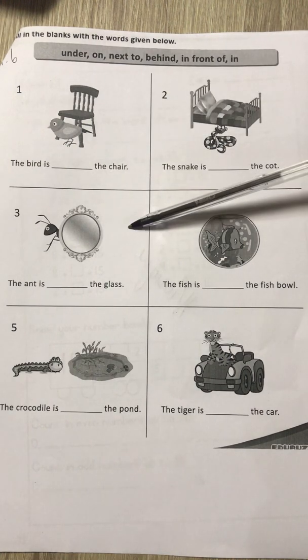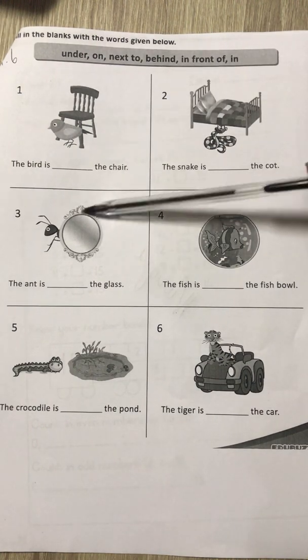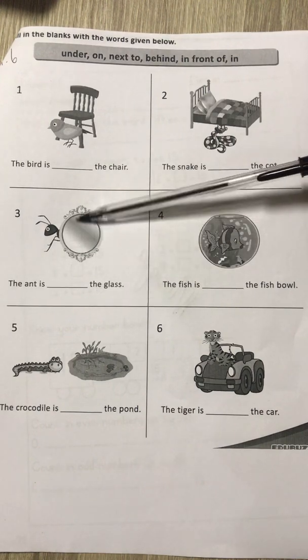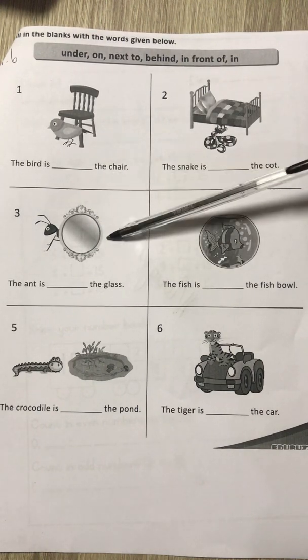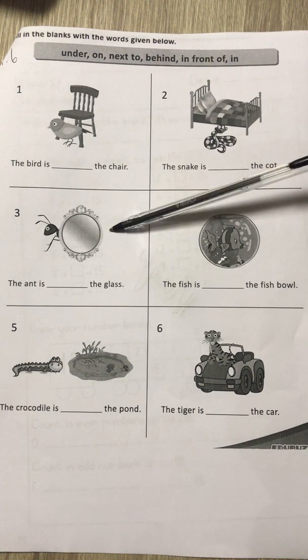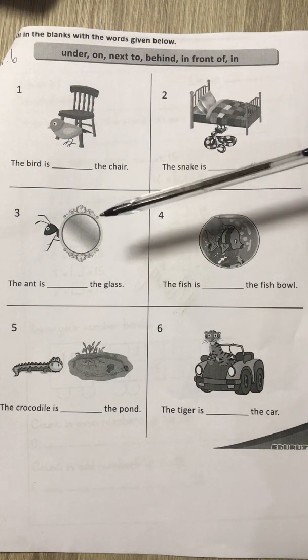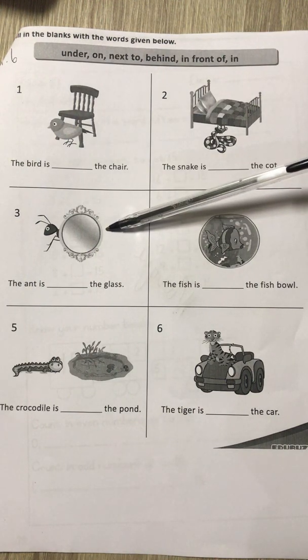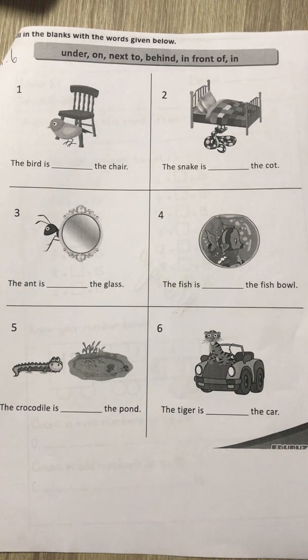Okay, once you're done, move on to number 3. Look at the ant and the glass. Is the ant under the glass? Is the ant on the glass? Is the ant next to the glass? Is the ant behind the glass? Is the ant in front of the glass? Or is the ant in the glass? Okay, write your correct answer and remember to cross it out.